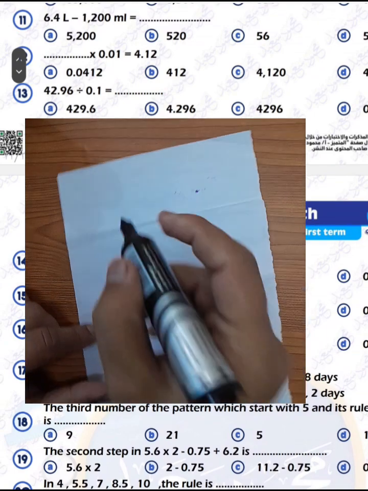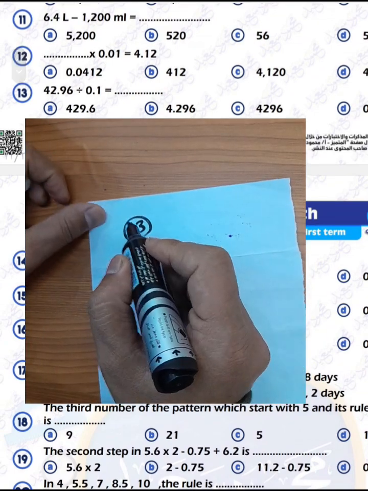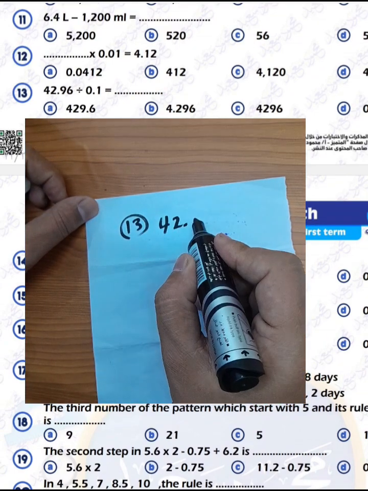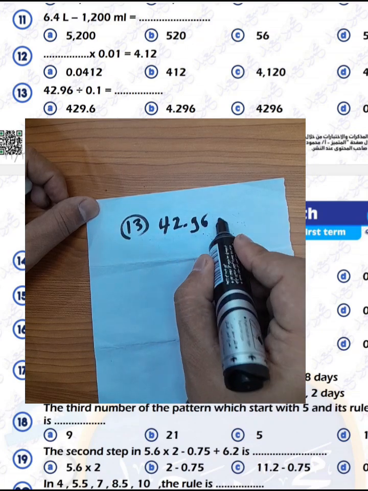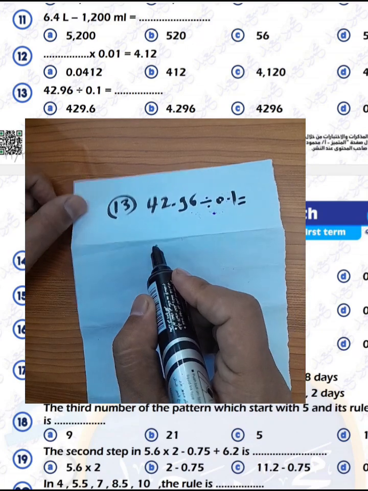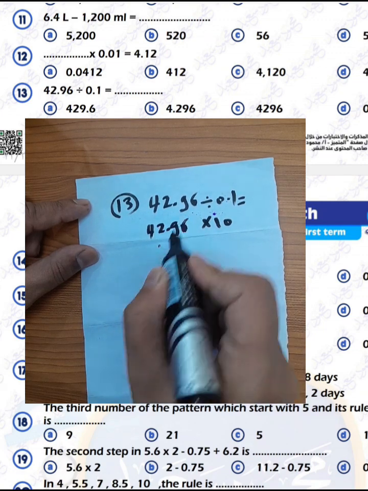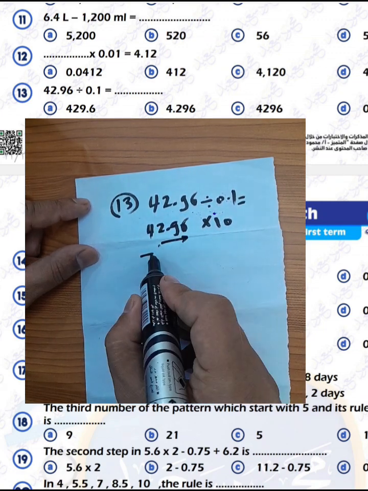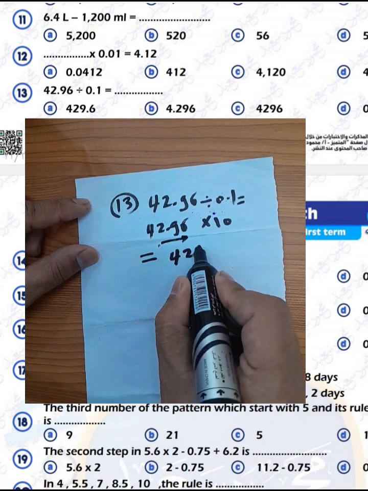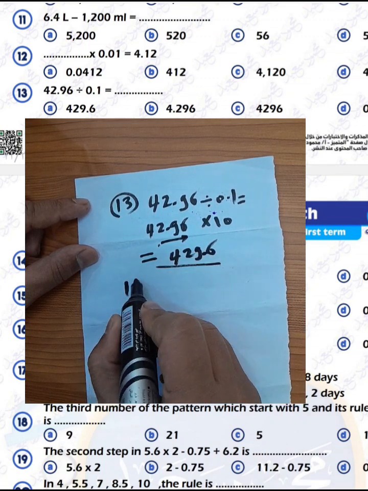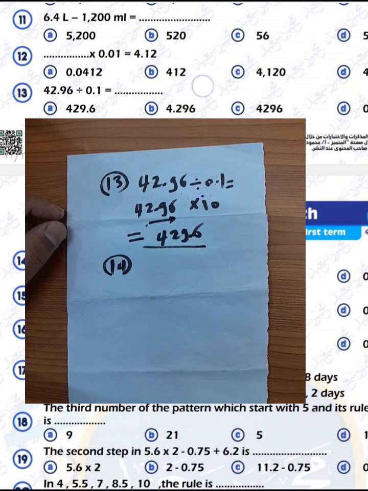Question 13. 42.96 divided by 1/10. It means multiplication by 10. 42.96, we must move the point to the right-hand side. It will be 429.6. Question 14.